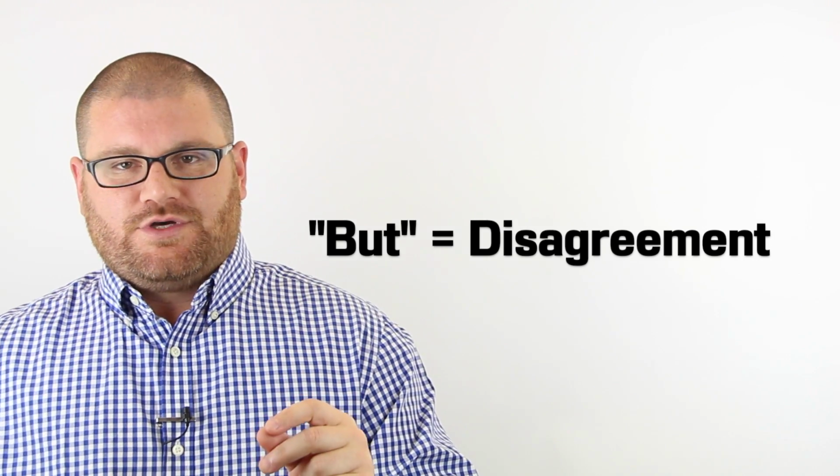There are rules of positives and negatives, just like anything else in life. When you combine a negative element and a positive element, the result is always going to be negative. It just doesn't work. So, if you say something nice or positive in the beginning, but then you follow that up with the word but, the recipient of the message will automatically know that you're about to disagree with them, because the word but signifies disagreement.